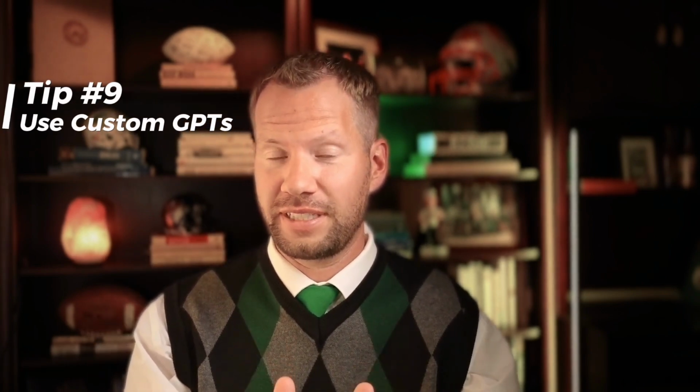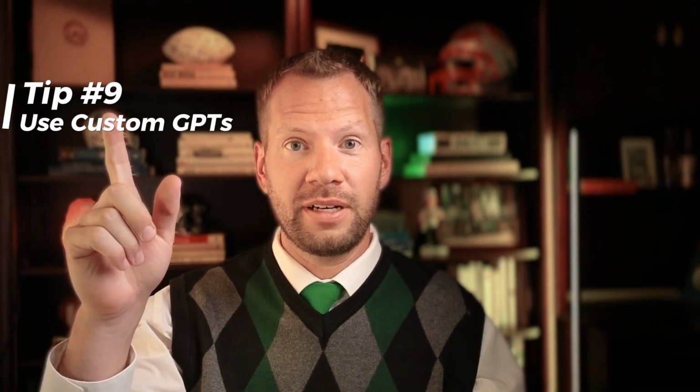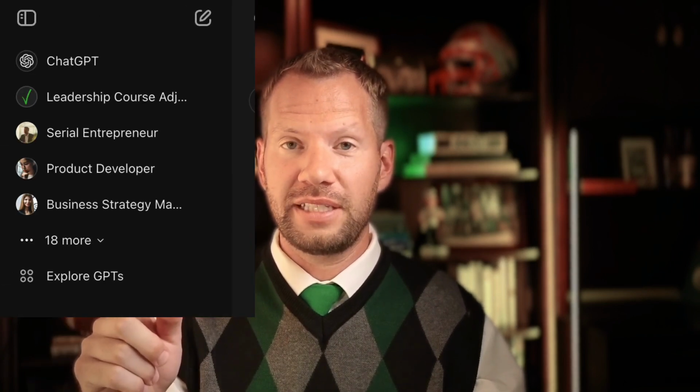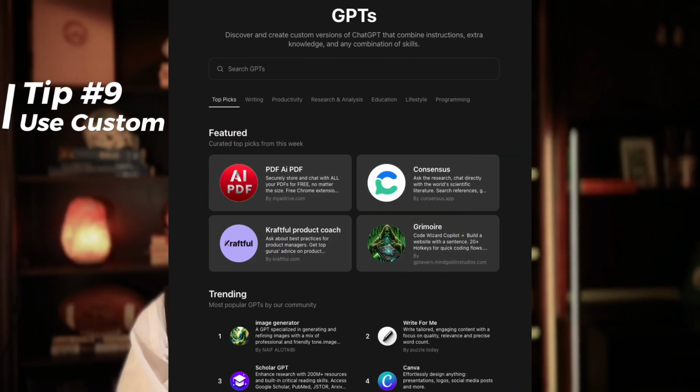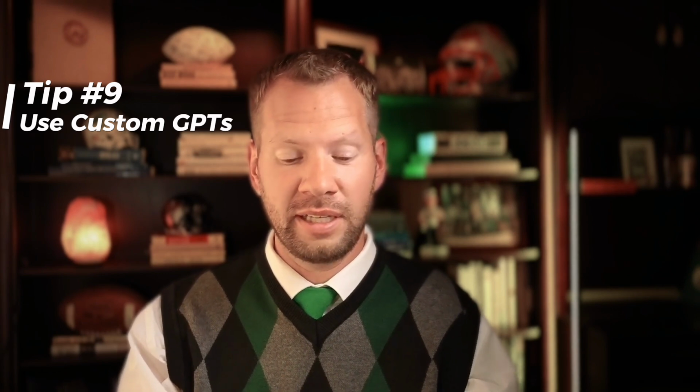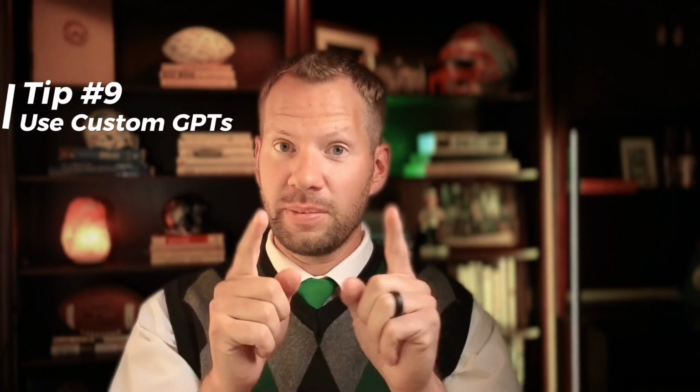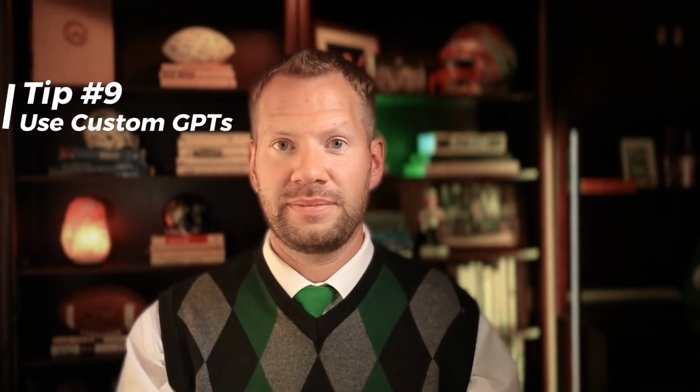Tip number 9, use a custom GPT. A lot of people still didn't know that on the free version, you can access custom GPTs. These do really specific tasks. If you go up in the sidebar and click Explore GPTs, you'll get this whole menu. Here's a screenshot. And you can search for topic, class, task, like studying versus writing versus quizzing versus chemistry versus world history. And you can find all these GPTs that people built with the paid version, but you can access on the free version.